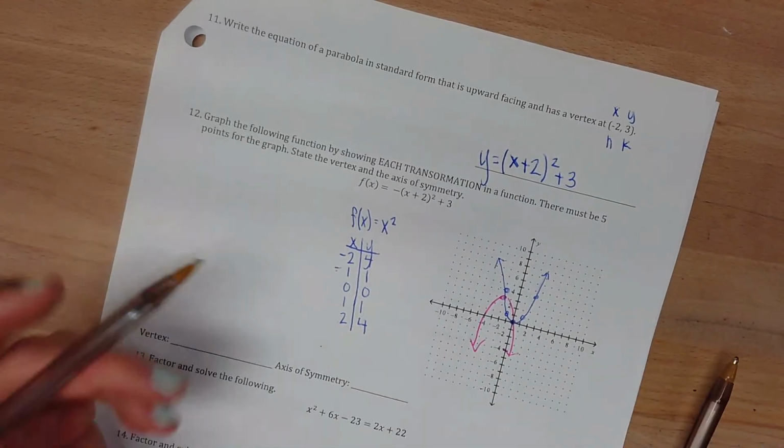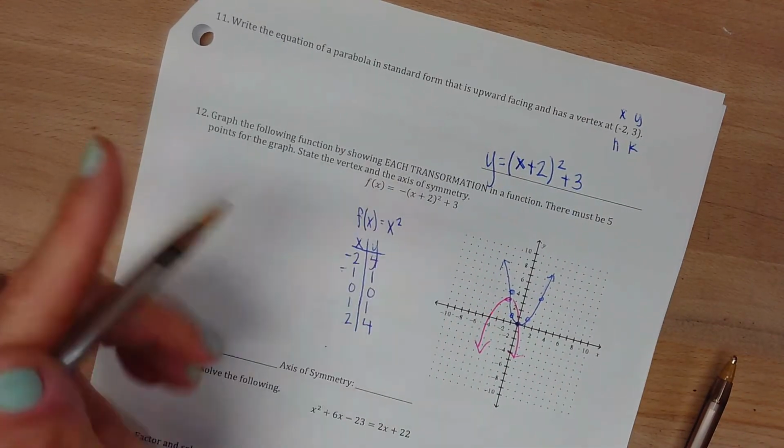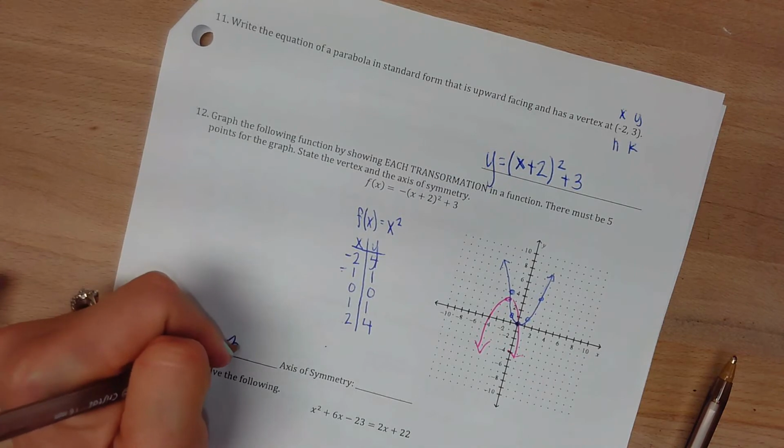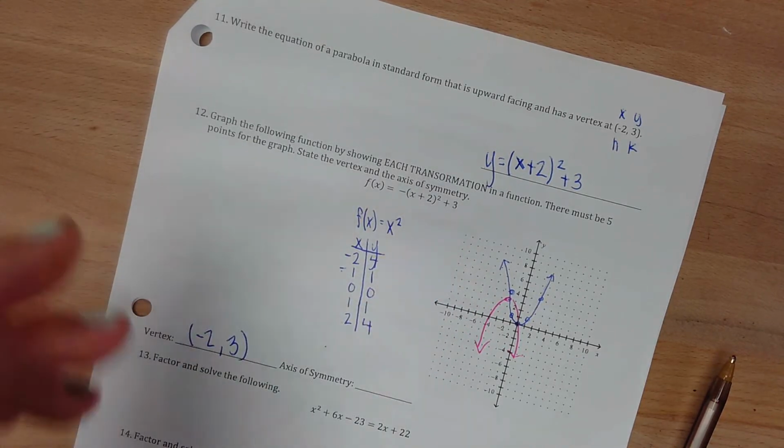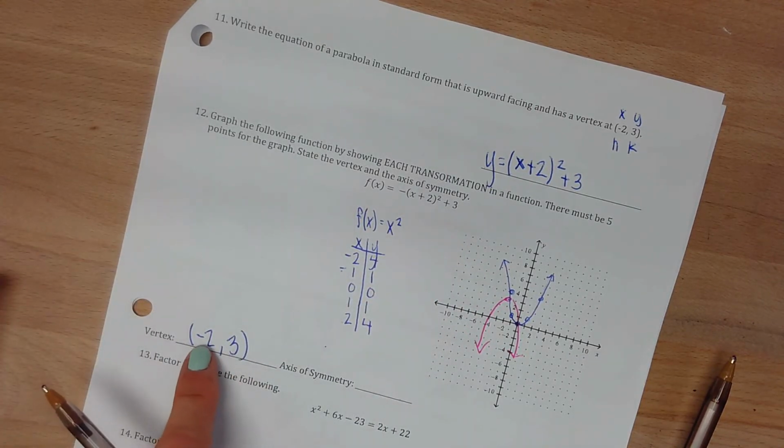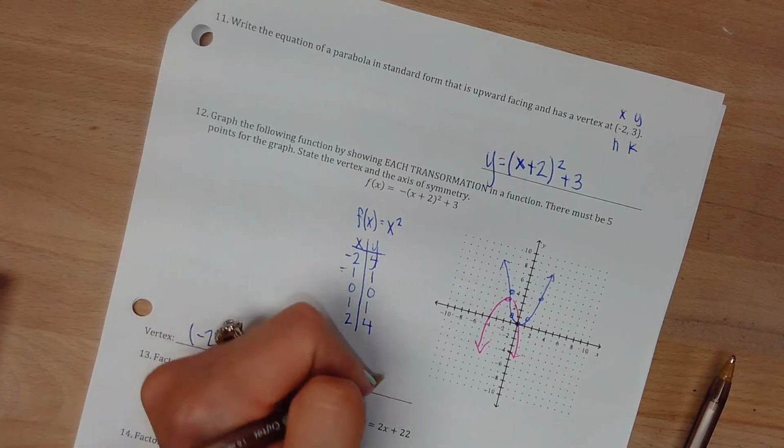Okay, so our vertex we know is the opposite, so negative 2, and what this is, positive 3. Our axis of symmetry is whatever our x value is, so x equals negative 2.